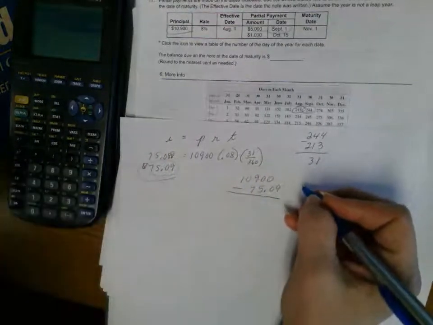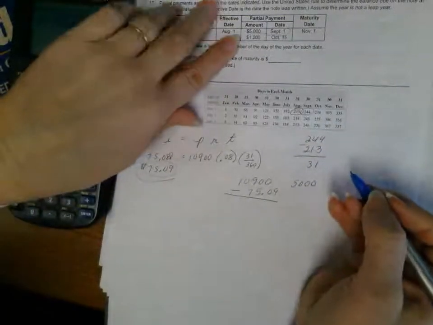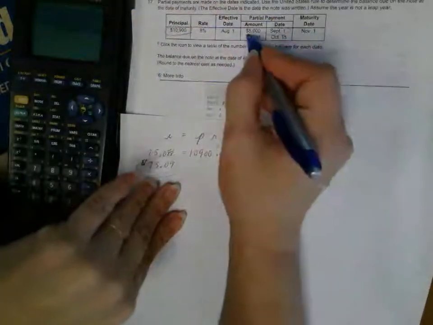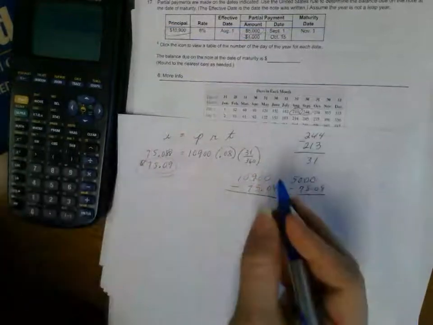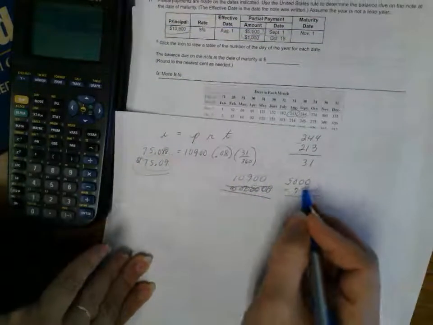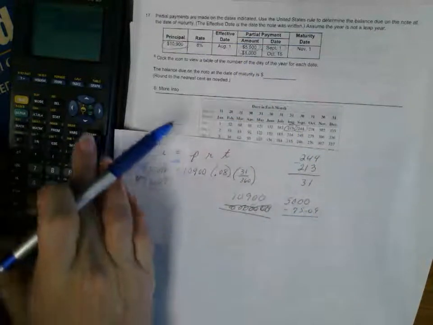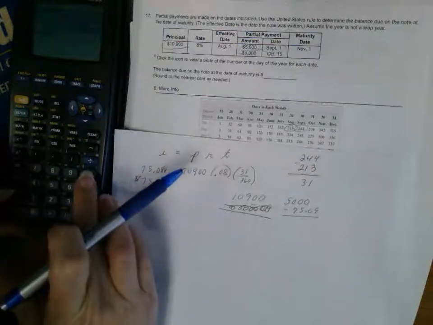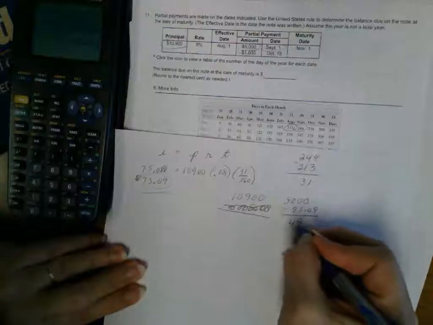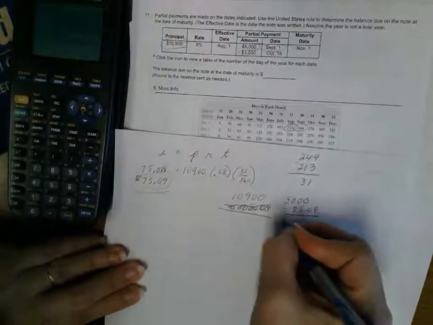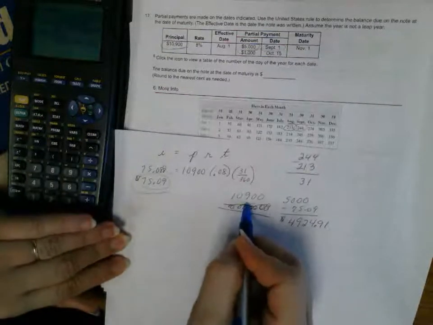Well, actually, I think you can do that, but I think it's easier to take your $5,000. Since I've talked to you here, I've revised my thinking. I'm going to take my $5,000 partial payment. I'm going to subtract the $75.09 off of that in retrospect. So your partial payment is $5,000, and I want to know how much of that actually goes on the principal. So let's do $5,000 minus that, and it will be $4,924.91 that actually gets to go towards the principal. So let's subtract that off of our $10,900.